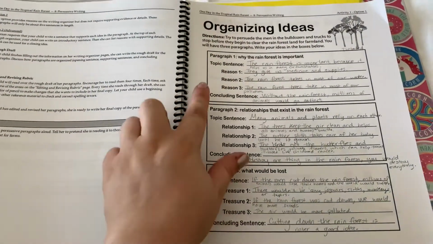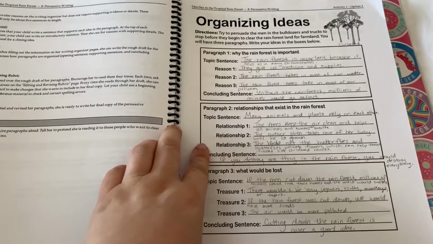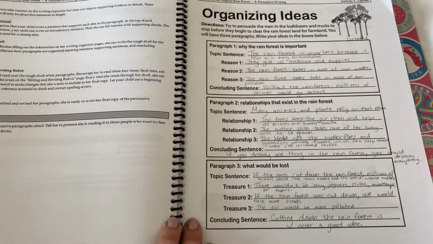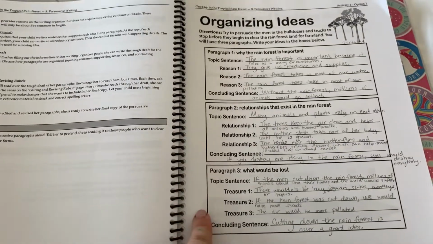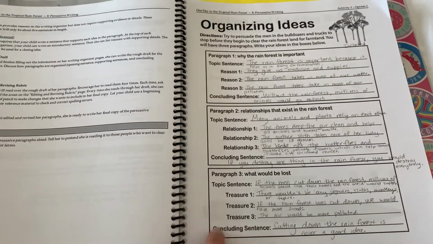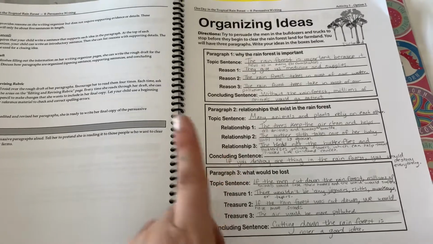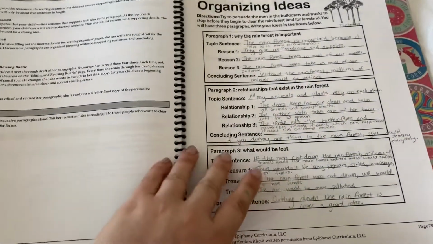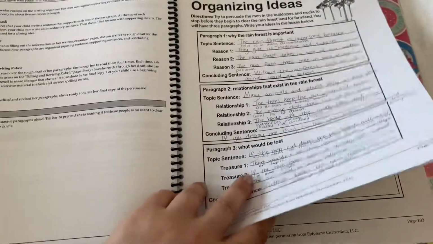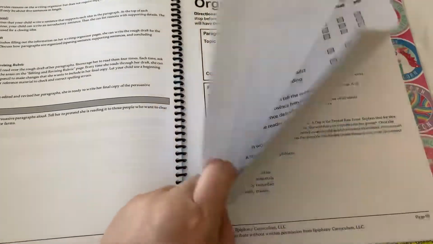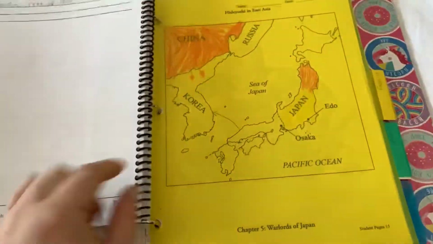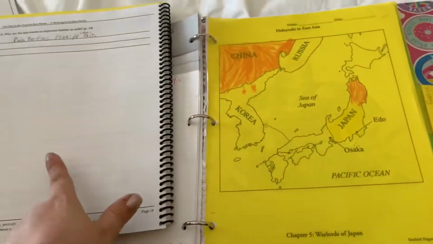She helped give me all the ideas for these points, and this was basically brainstorming for her persuasive writing piece of trying to persuade the men not to cut down the rainforest. And then she wrote the draft. I'll have to take a picture of that because it's not in here. And I think we did a few more things in here, like answering questions for a chapter, but that was pretty much the sum of that.